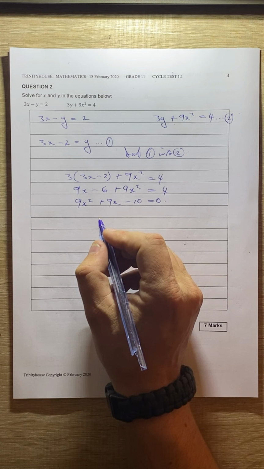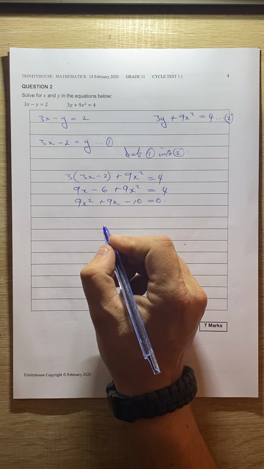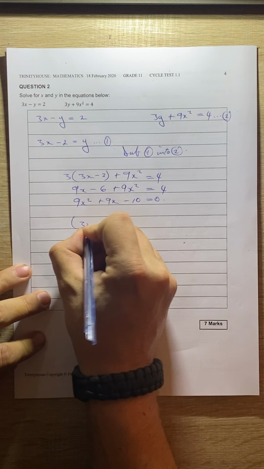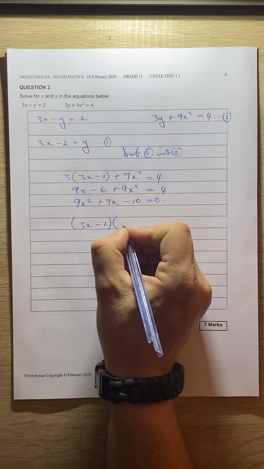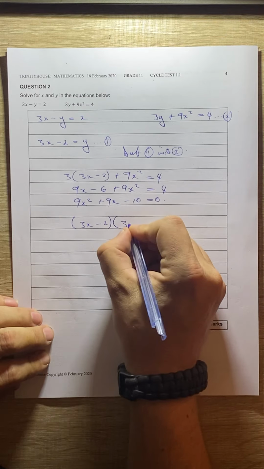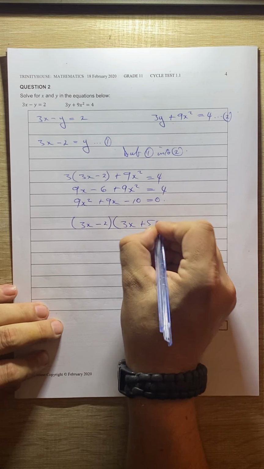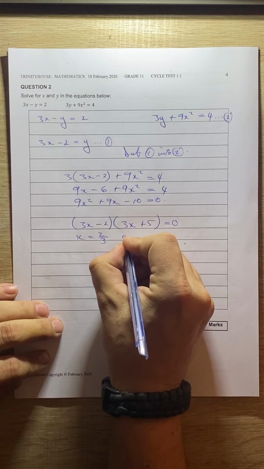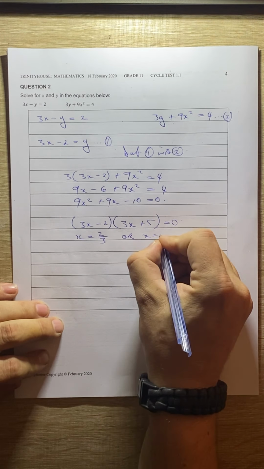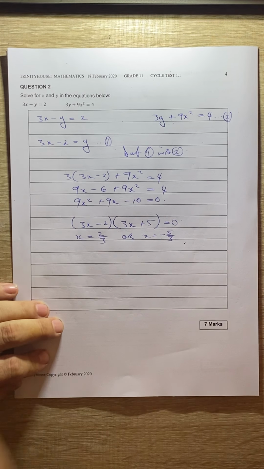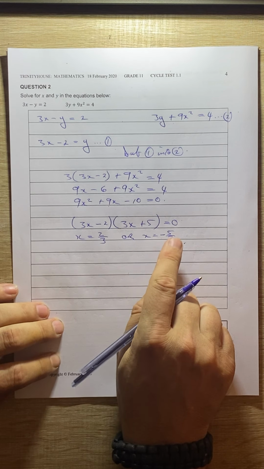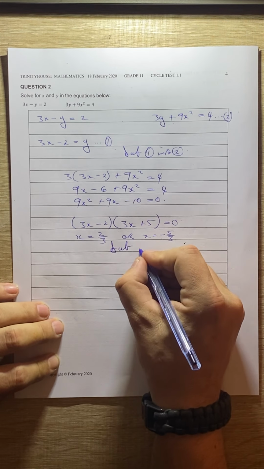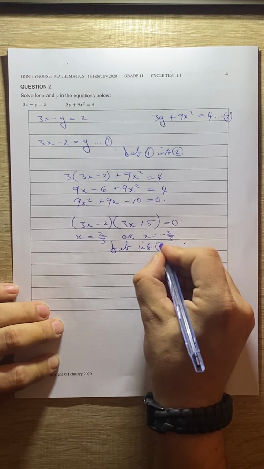Okay, and now we should be able to factorize that. So we've got 9 minus 10, and we get 3x minus 2, and then 3x plus 5 equals 0. So we get x is equal to 2 over 3, or x is equal to minus 5 over 3. Now that we've got our x values, I can find my y values by substituting into equation 1. So sub into 1.